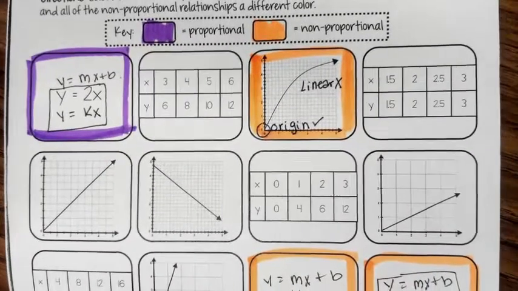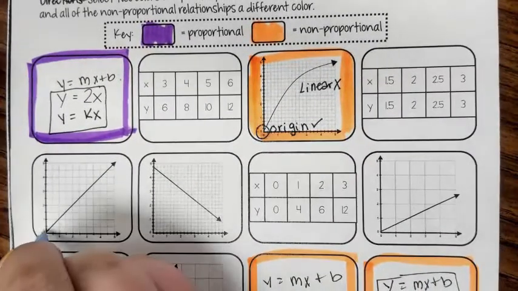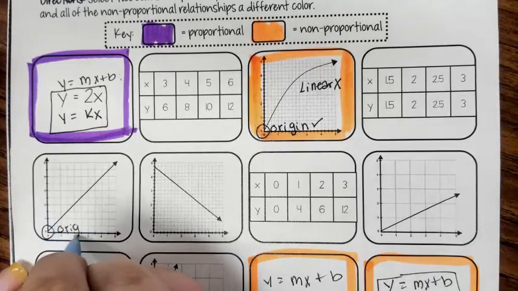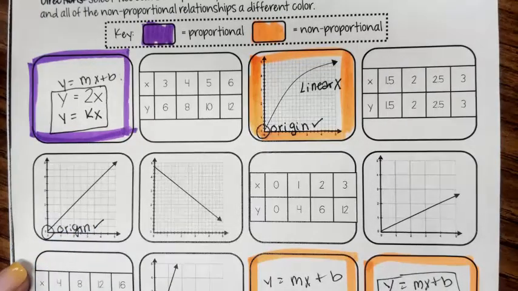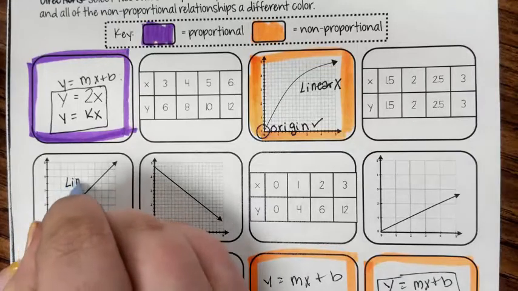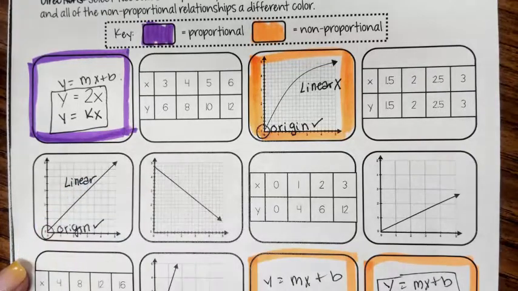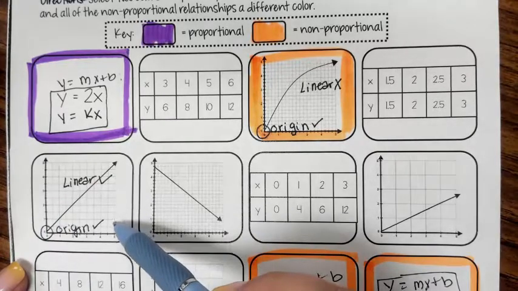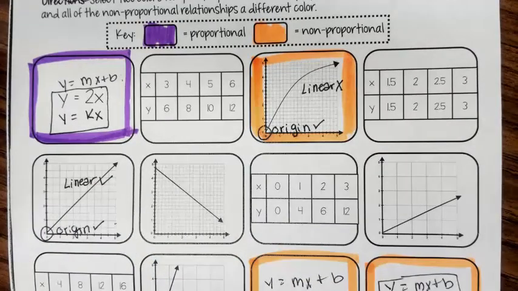Looking at the graphs in the second row, I see this goes through the origin, and this is a linear line because it is a straight line. Since this goes to the origin and is linear, this is proportional.